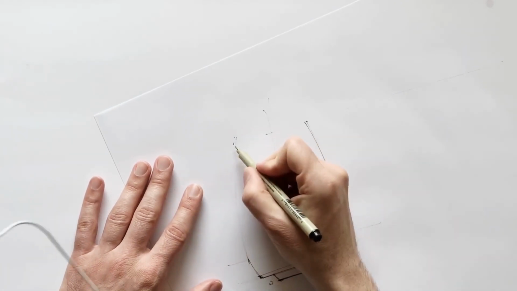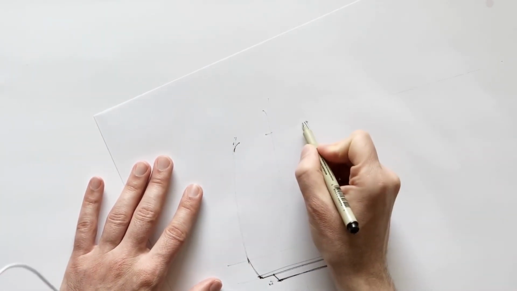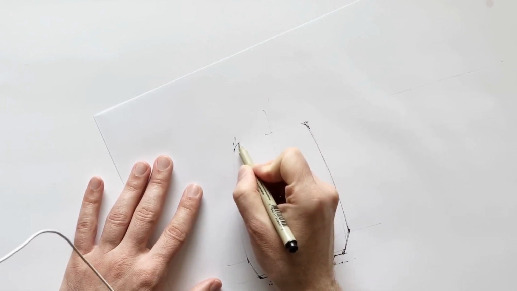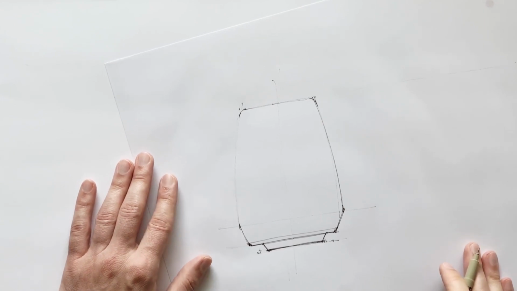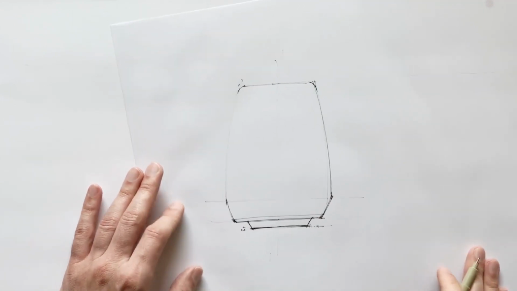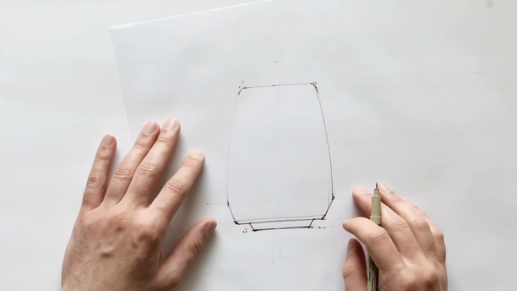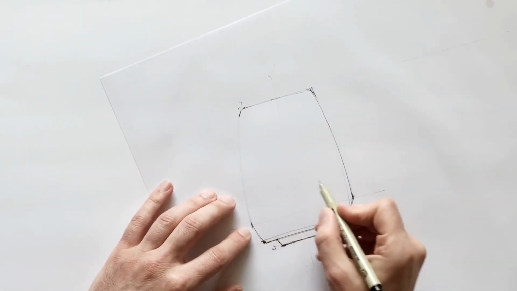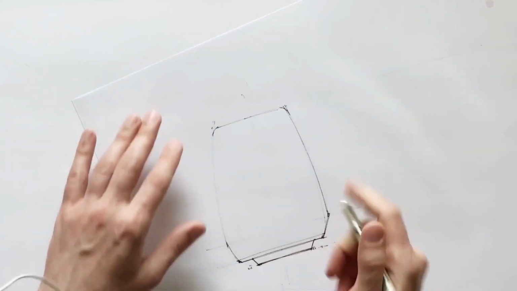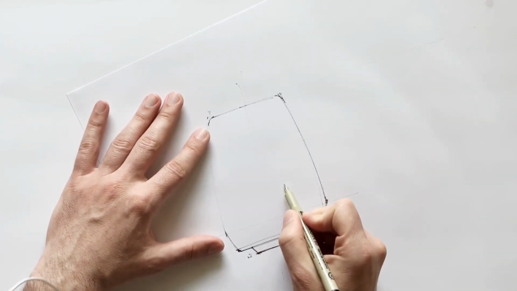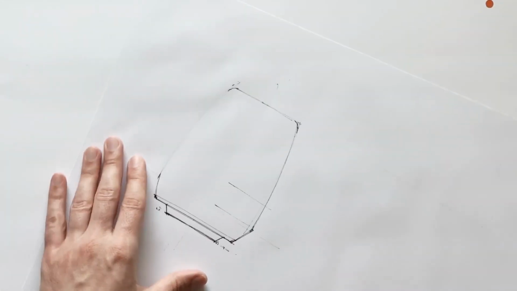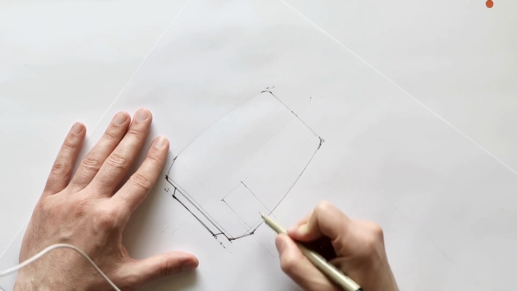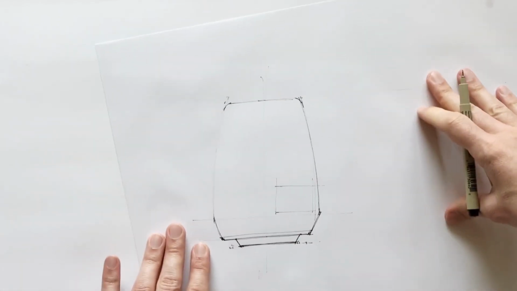Alright. And top part is going to have a small radius. And then it's going to be basically flat. Alright. Other than this container, I'm going to have some air vents. So I'm drawing the bounding box for that air vent and deciding where it's going to start and finish. Make sure that's rectangular.